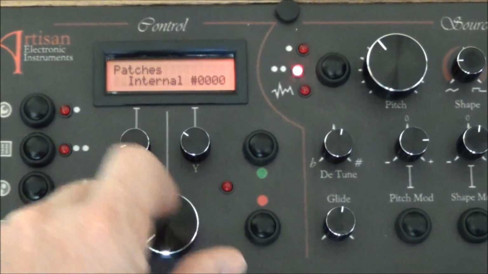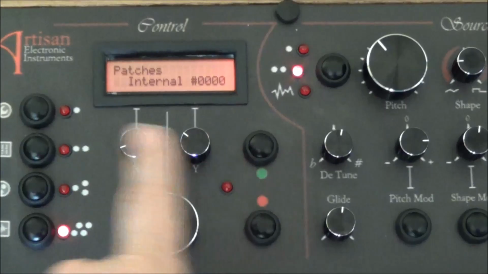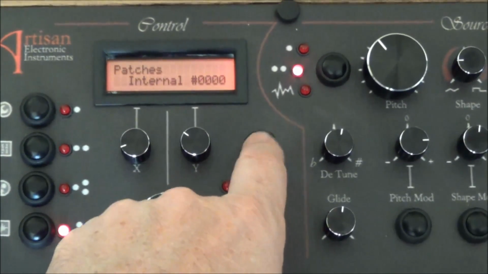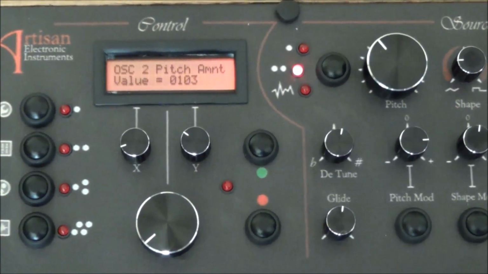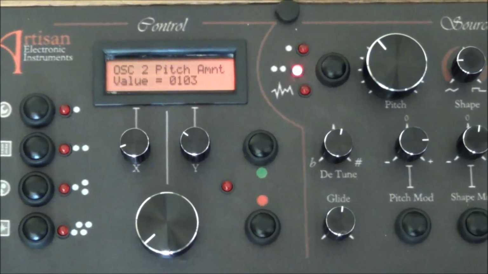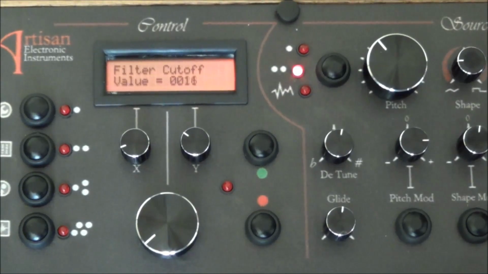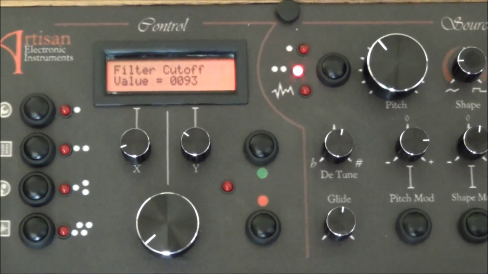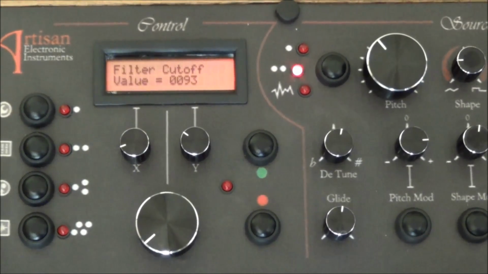So let's just select a new one here. In patch mode, select patch number 0. You hit that guy. This is a sound that's using all oscillators, sub-oscillators in different octaves, adding them together and actually overdriving the filter a little bit so you get a little dirt. And that's how you select patches. It's very straightforward, very simple.